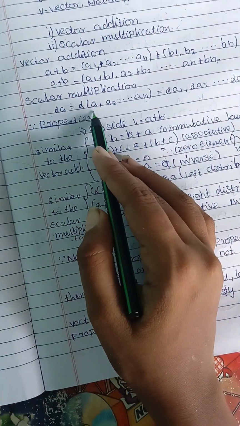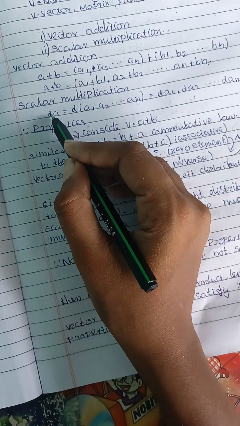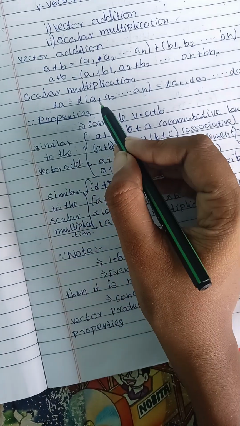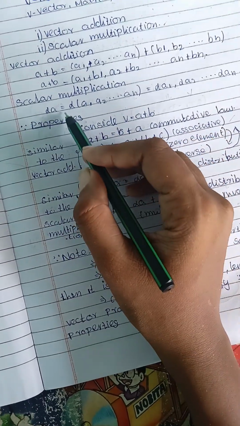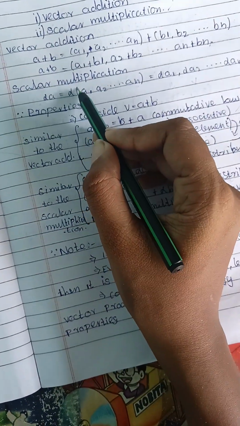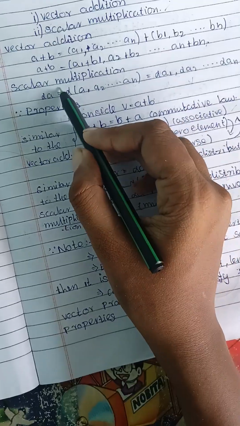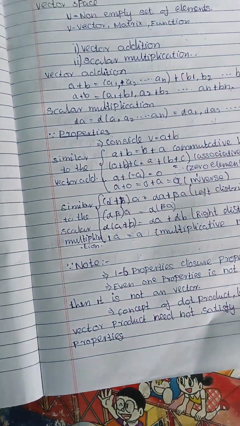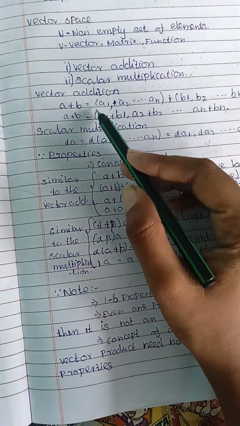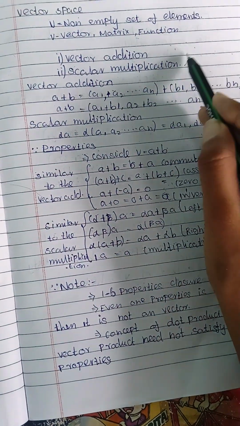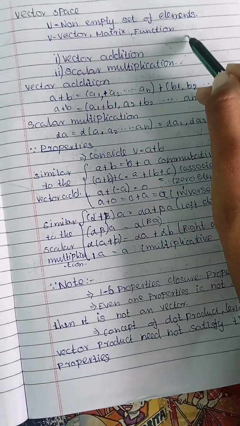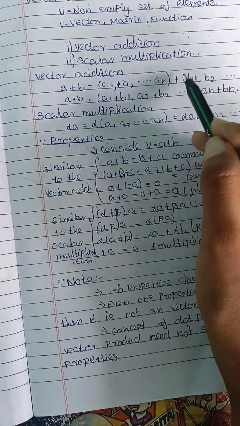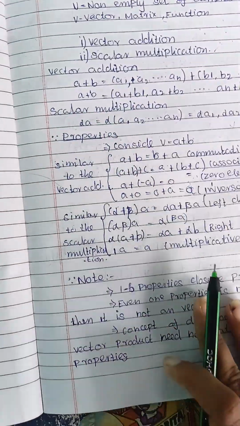Next is scalar multiplication. Now we are going to multiply alpha with element A. A is a set of A1, A2, etc., An. So alpha will be multiplied as alpha into A1, alpha into A2, alpha into An. The vector will be multiplied by the two axes like x, y, but a scalar multiplies with each and every element of the set.